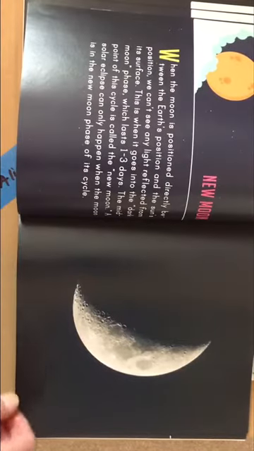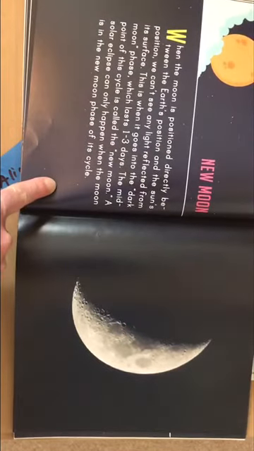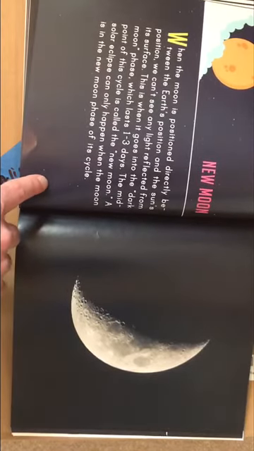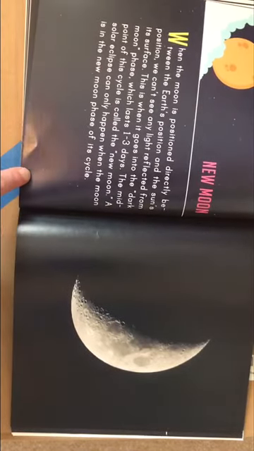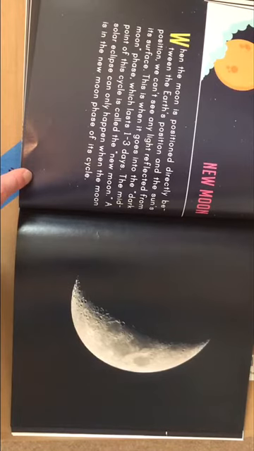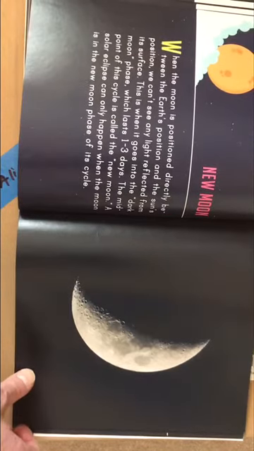New moon. When the moon is positioned directly between the Earth's position and the sun's position, we can't see any light reflected from its surface. This is when it goes into the dark moon phase, which lasts 1 to 3 days. The midpoint of this cycle is called the new moon. A solar eclipse can only happen when the moon is in the new moon phase of its cycle.